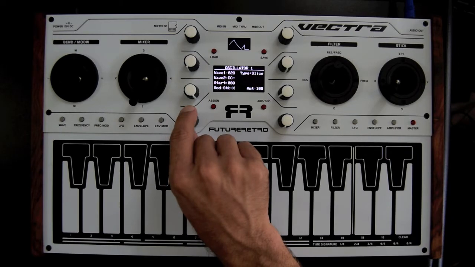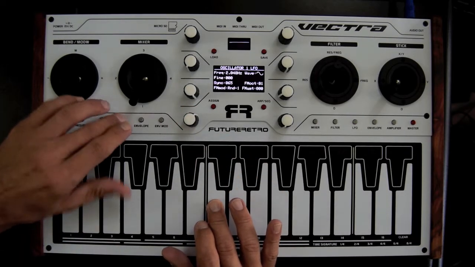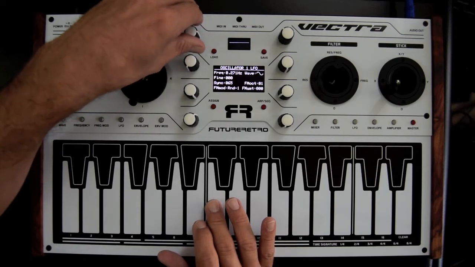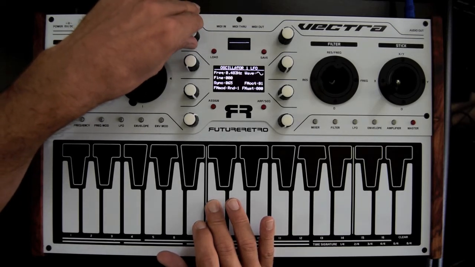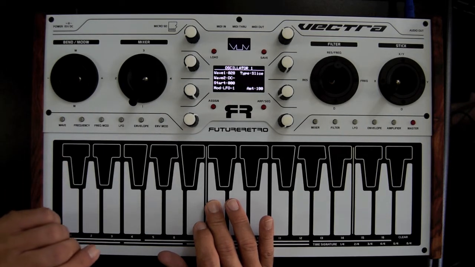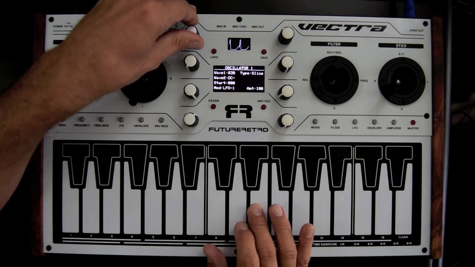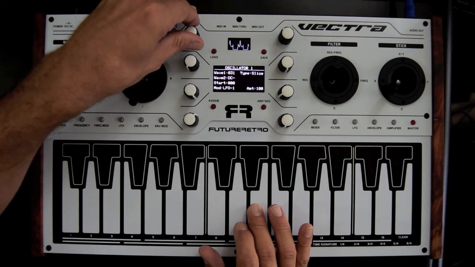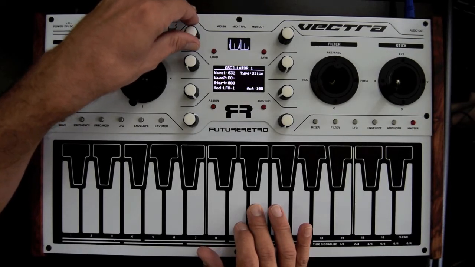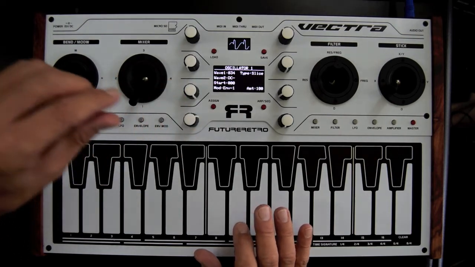And we could assign, let's say, the LFO to that. Let's slow down our LFO. Try a different waveform here. Or we could assign our envelope.